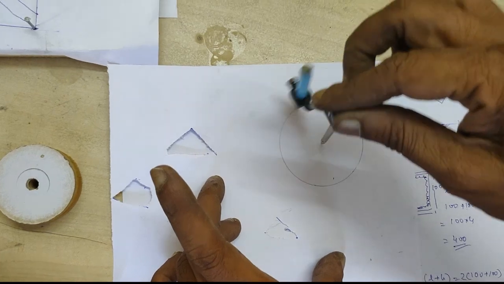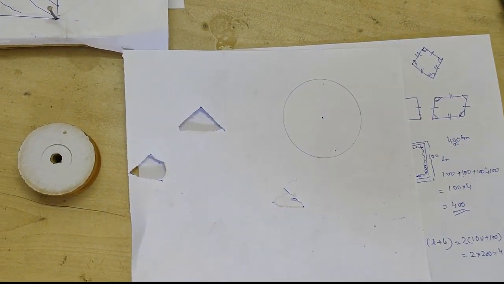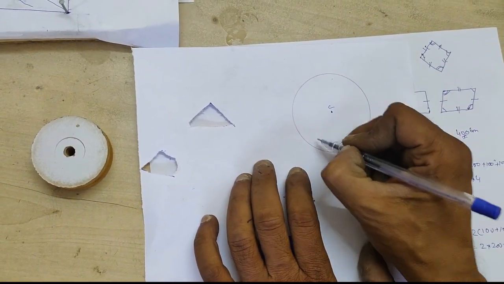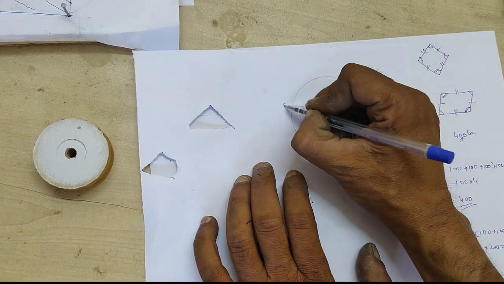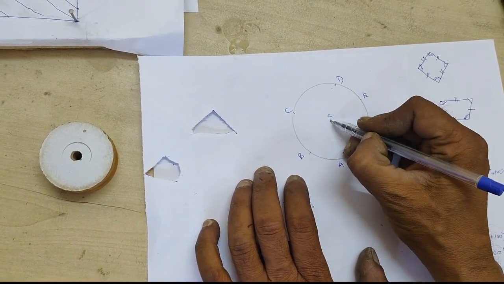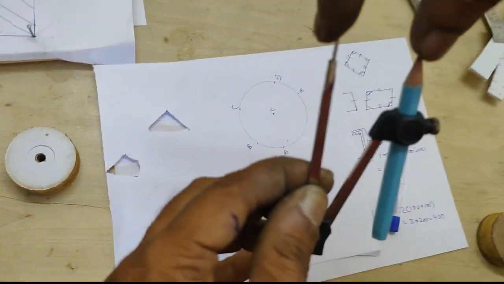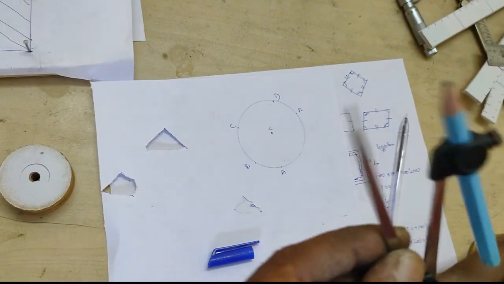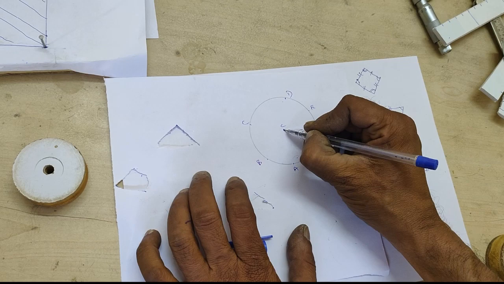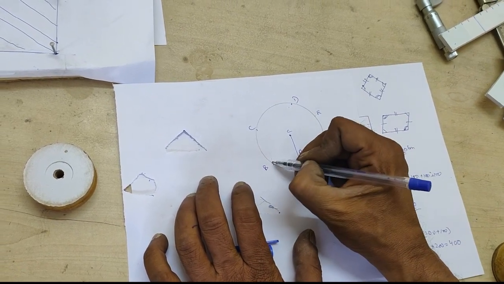This figure that you get is called a circle. What is the main thing here? All the points here, point A, point B, point C, point D, point E, any number, they're all at the same distance from this point. And that distance, how much? It is this distance. They're all at the same distance, and this distance is called the radius. This distance from this to this is called the radius.